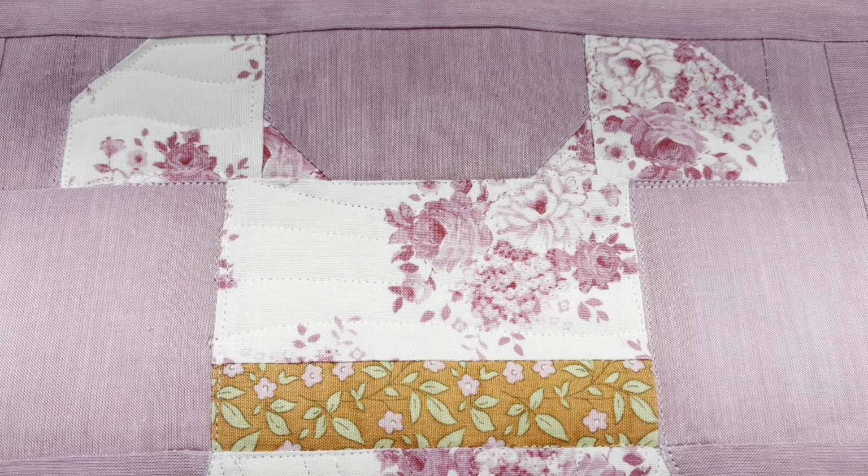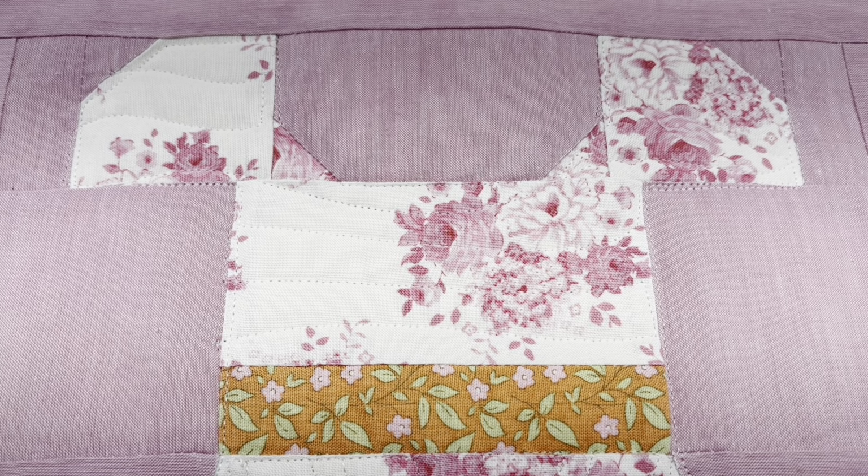Now I can use that pattern over and over in my quilt. And there it is, all stitched out. Looks great and ready to go on to the next one. So there you go, just another fun thing to do with QuiltPath.